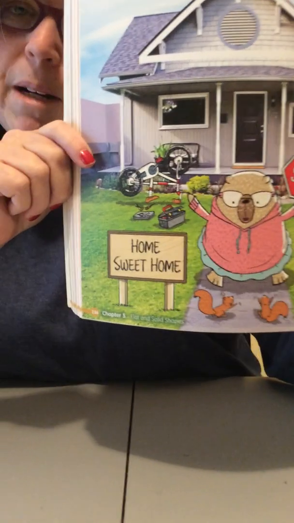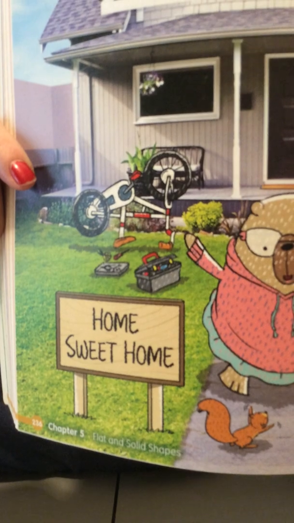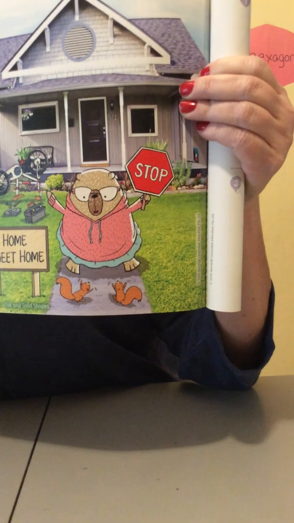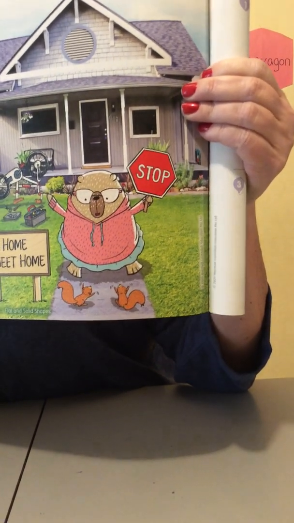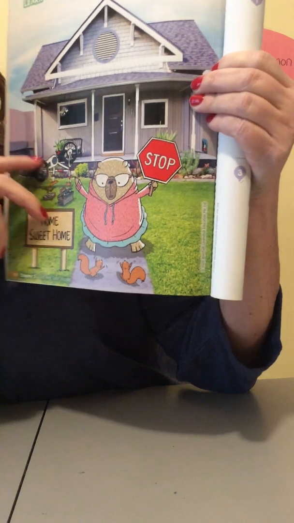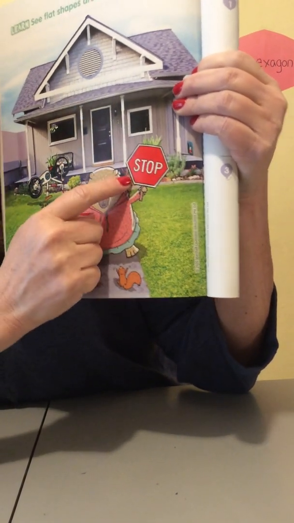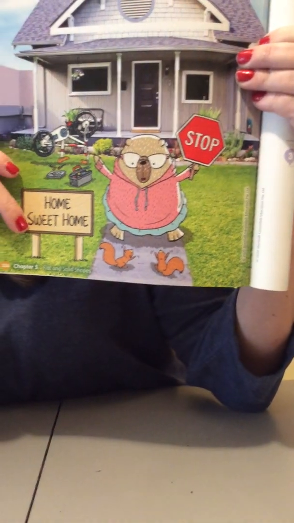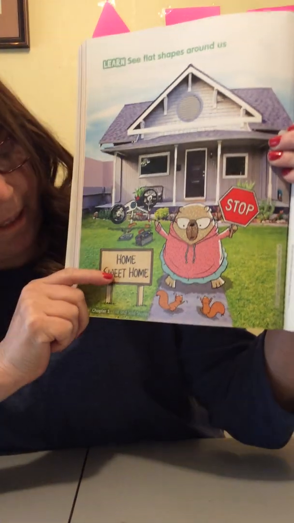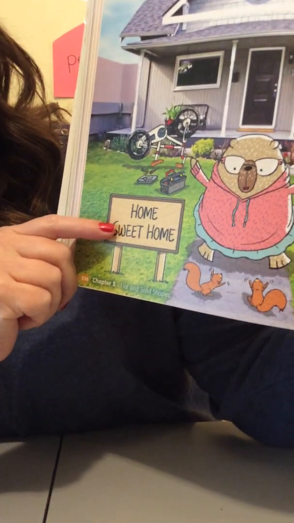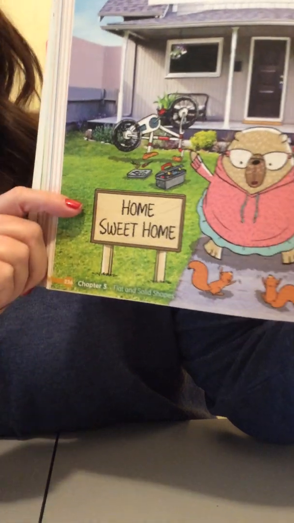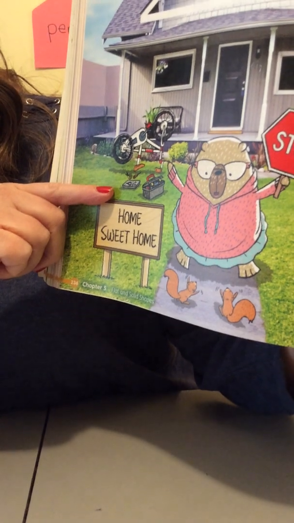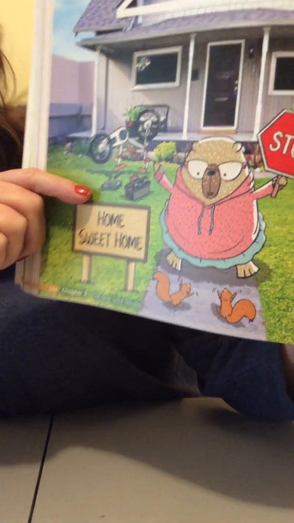What about the tires on the bicycle? They're circles. What about the stop sign? The stop sign, which is a familiar sight to all of us, the stop sign is a hexagon. Let's count its sides. 1, 2, 3, 4, 5, 6. What other shapes do you see? What about this sign? This sign is a rectangle, and the 2 legs that it has are also rectangles. The toolbox is a rectangle. Lots and lots and lots of different shapes.